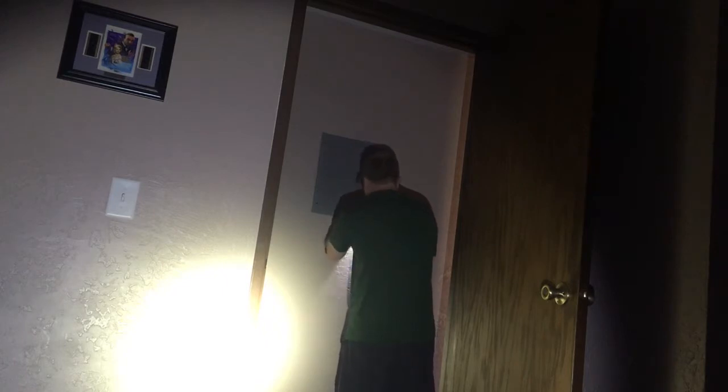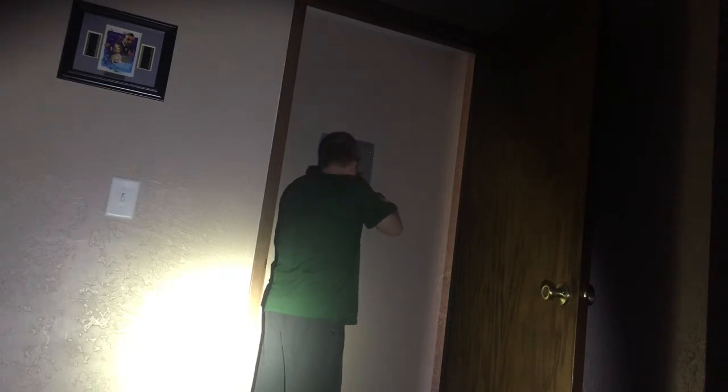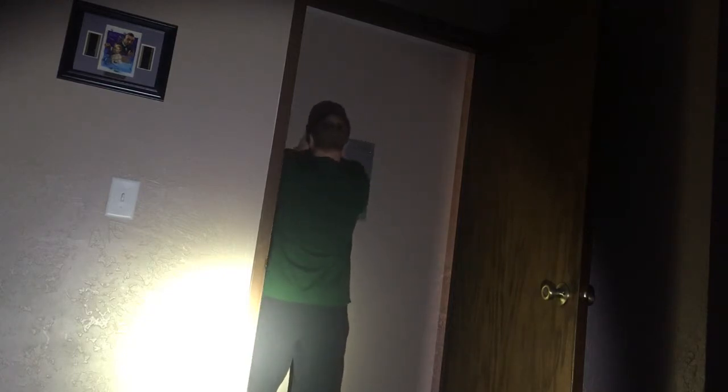So I got to figure out, I'm going to take one of these flashlights. Yeah, it needs to move that way a little bit. This one I think is on. Now let's see if this one is. Yep, this one is now.